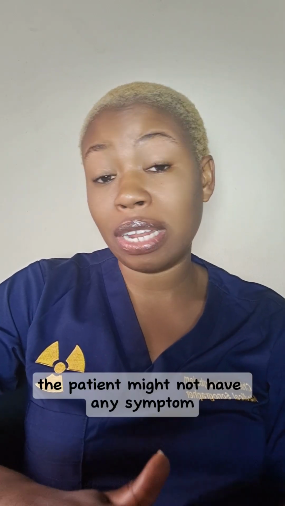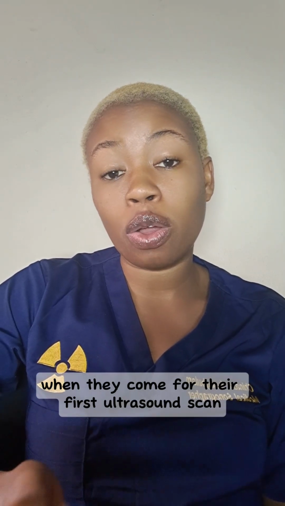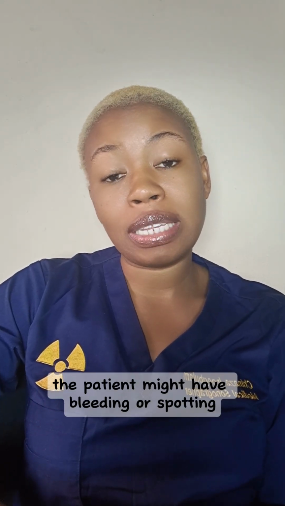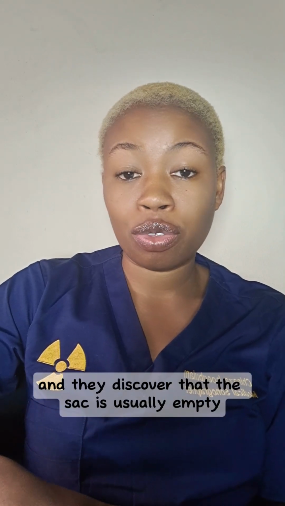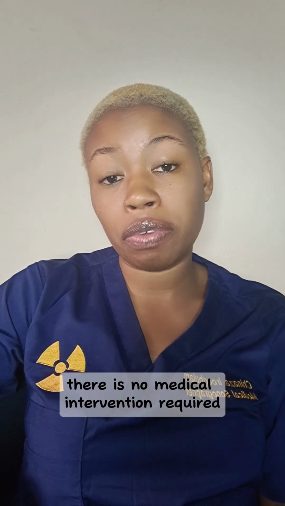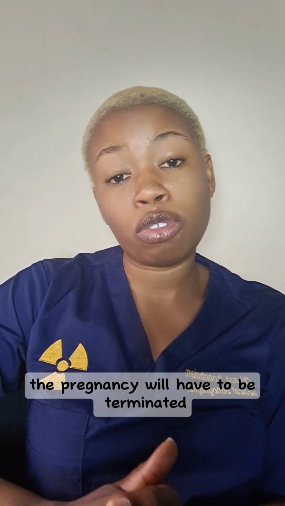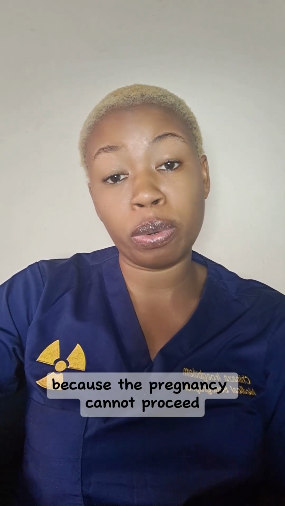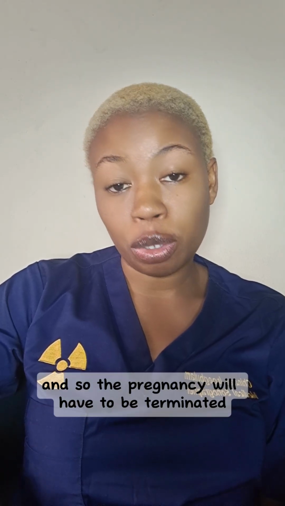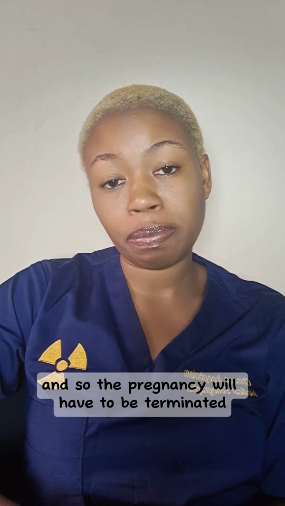The patient might not have any symptom. They only discover when they come for their first ultrasound scan. And in some cases, the patient might have bleeding or spotting, which makes them come for the scan, and they discover that the sac is usually empty. In such situations, there is no medical intervention required. The pregnancy will have to be terminated because the pregnancy cannot proceed. Because the pregnancy is not viable, there is no baby, and so the pregnancy will have to be terminated.